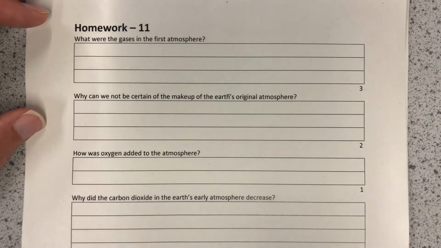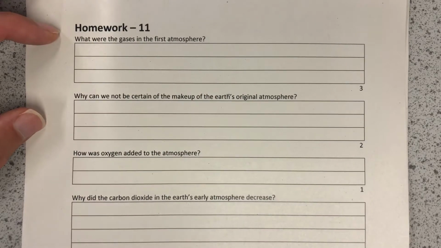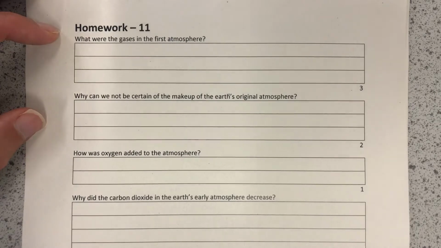Year 11, homework 11, mainly about the atmosphere. We've got a bit of a calculation at the end. So if you can't remember this, go and look at your core knowledge is my best advice. Go look at the core knowledge section or go back to the atmosphere section when we taught it.